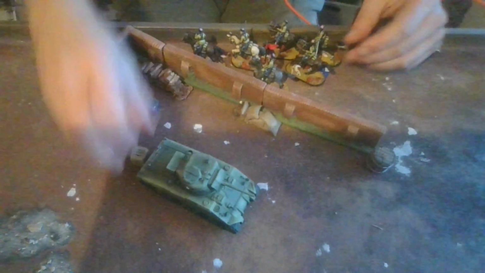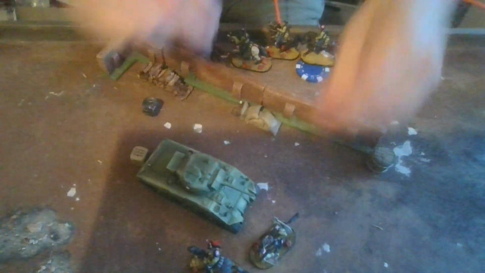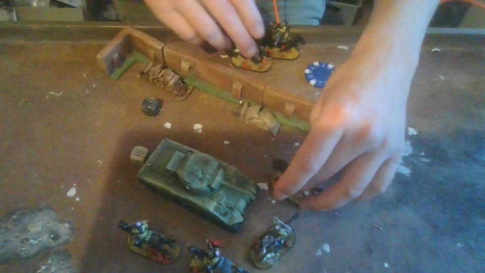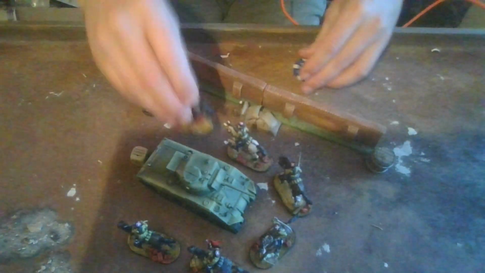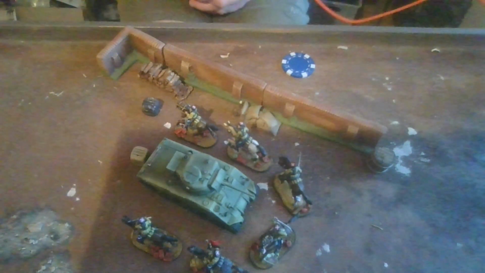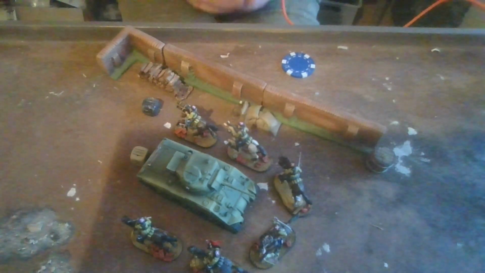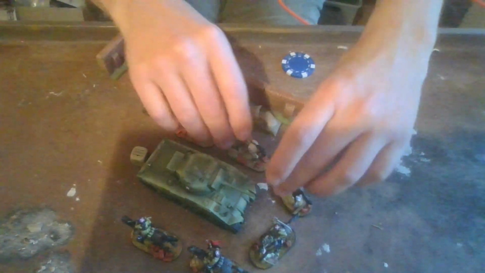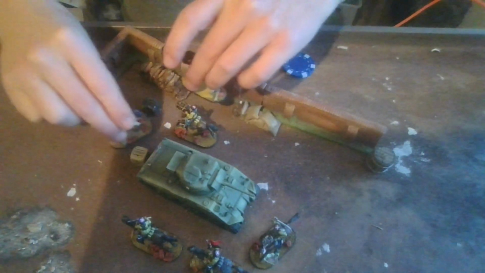So the advance is not a very good option for this tank here, simply because it doesn't really do anything for the tank. What else could it do? Well, it could try to shoot me, but since I am cavalry, as soon as it shoots, I can move.